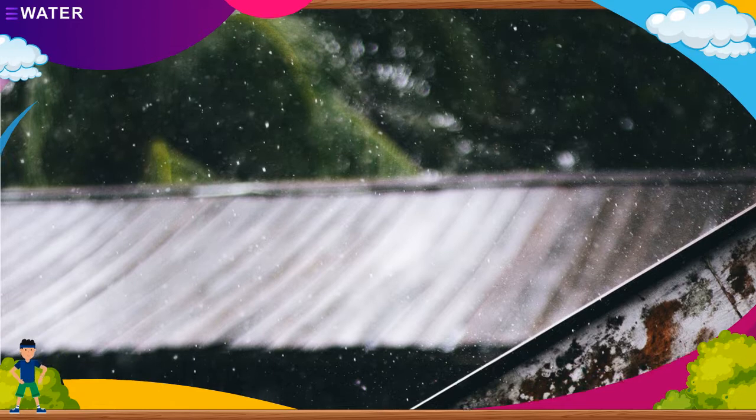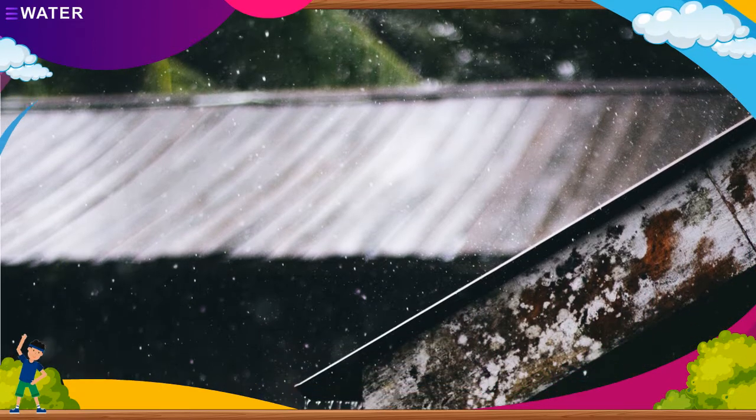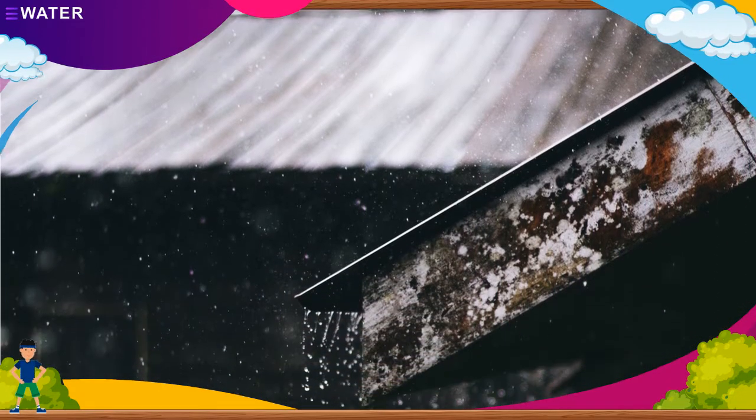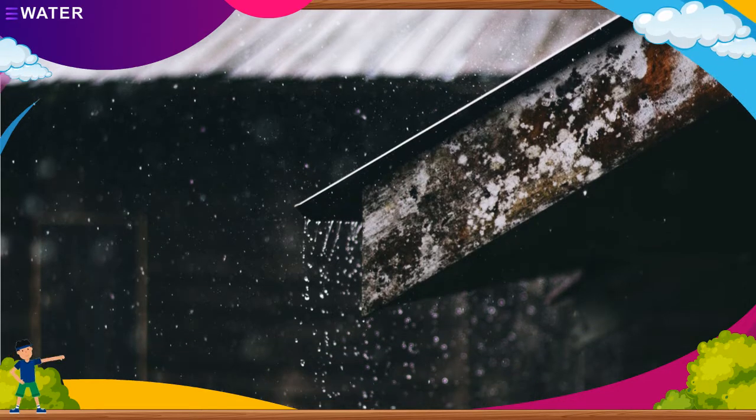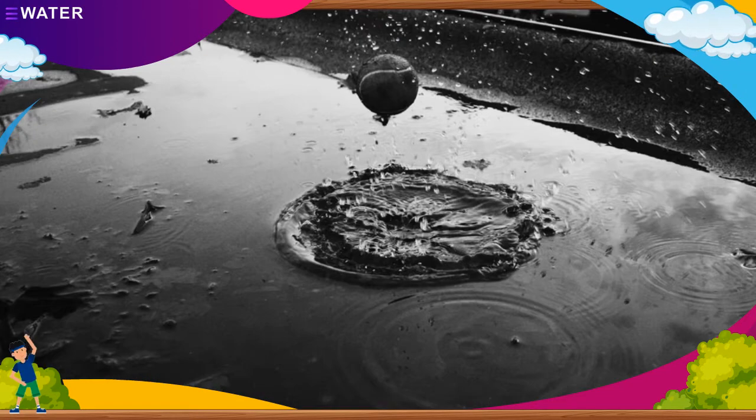Rainwater is the main source of water on the Earth. Rainwater fills rivers, ponds, lakes, and wells. Water from these sources is not pure and contains many substances such as sand, dirt, mud, and germs.